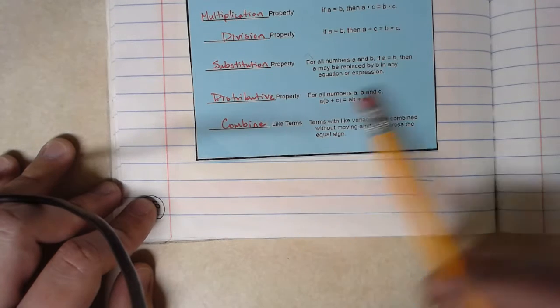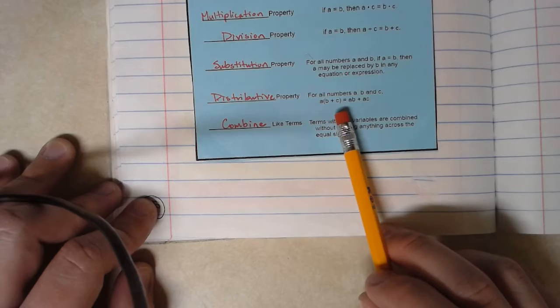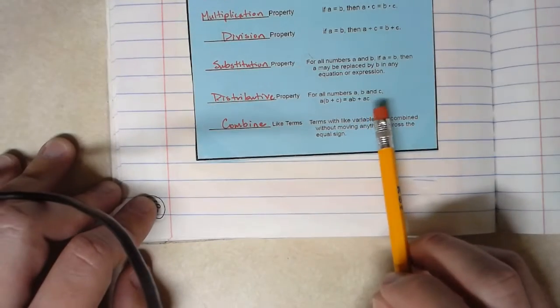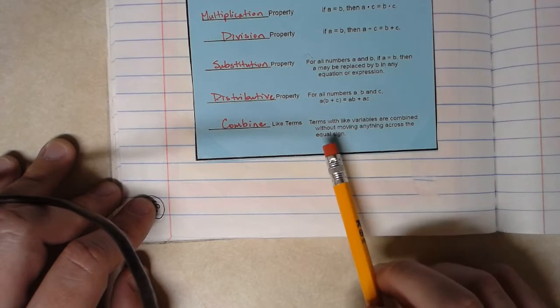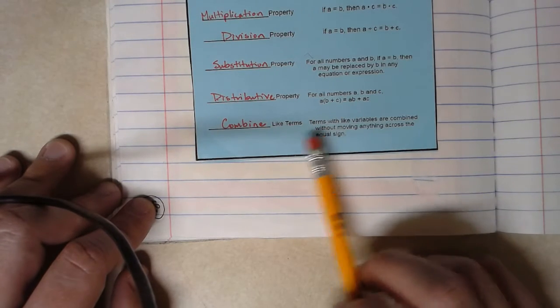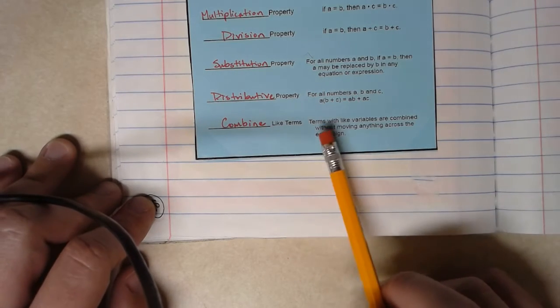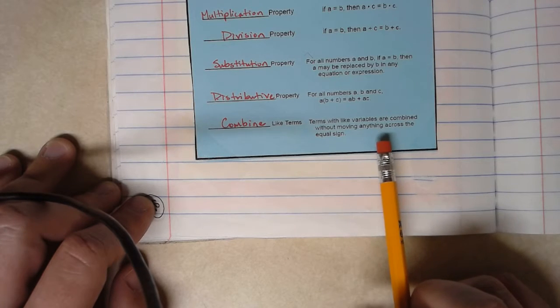Distributive property. For all numbers A, B, and C, A times (B plus C) in parentheses is equal to AB plus AC. So you just take that A and distribute it, and that's how the distributive property works. And then this last one, combining like terms. This one is terms with like variables are combined without moving anything across the equal sign.